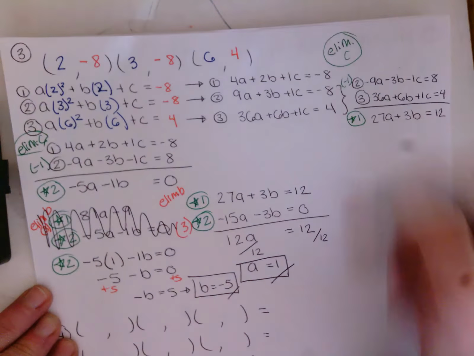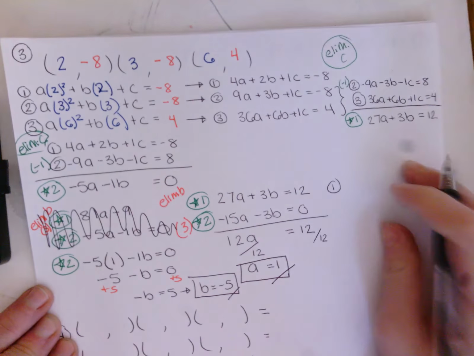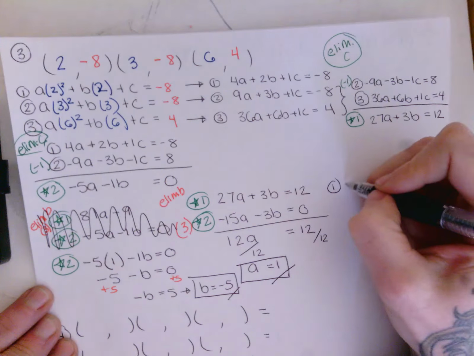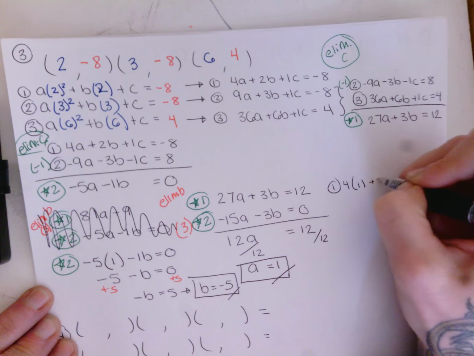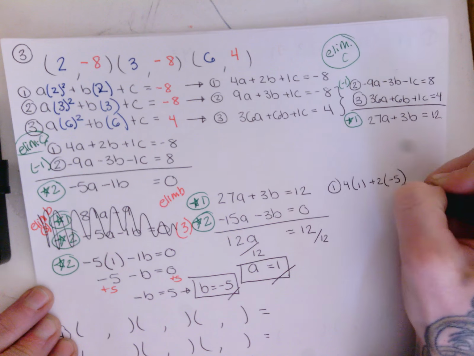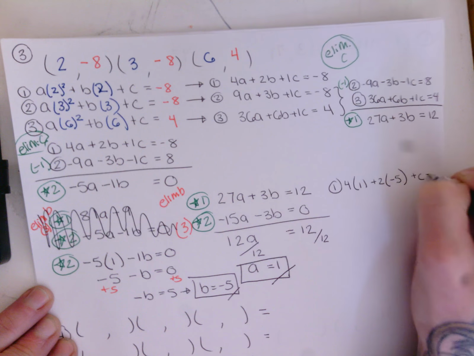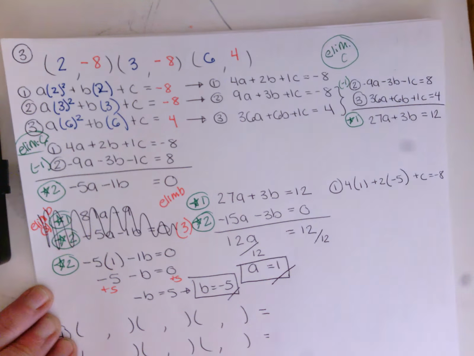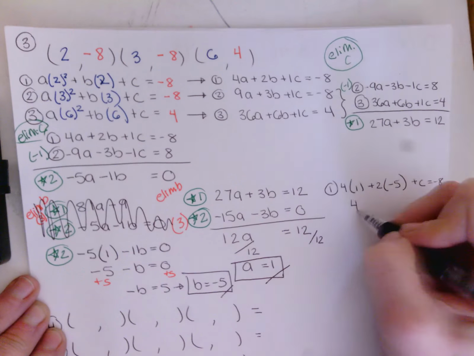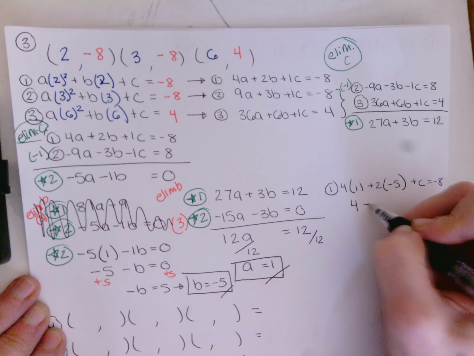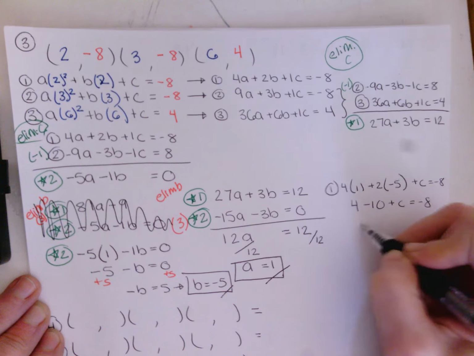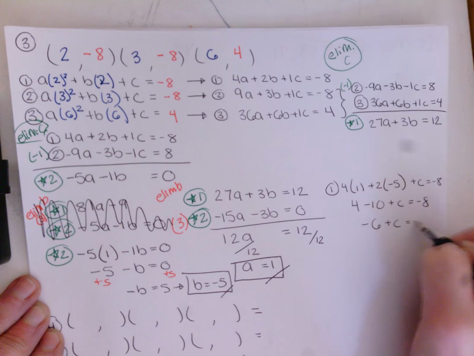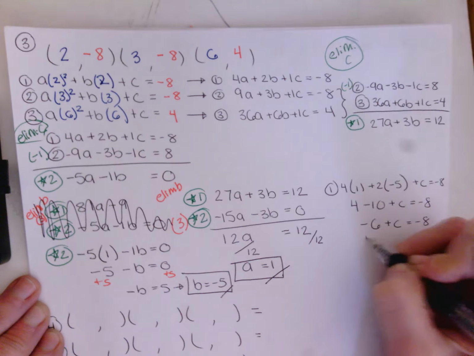And lastly, let's use equation 1 because I like those small numbers. Instead of a, let's put 1. Instead of b, let's put negative 5. We still don't know what c is. That's what we're solving for. So we've got 2 times negative 5. 4 minus 10. And lastly, we're going to add the 6.